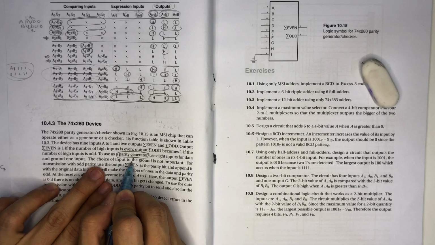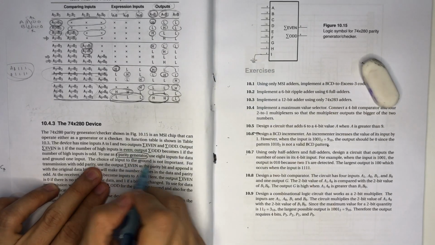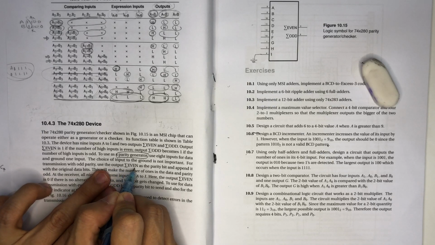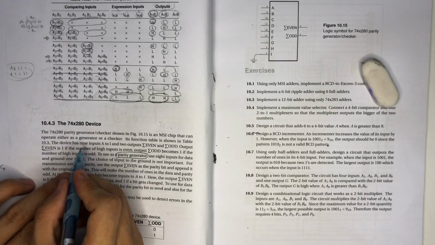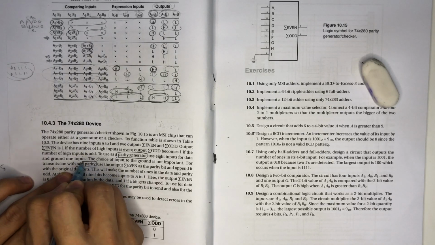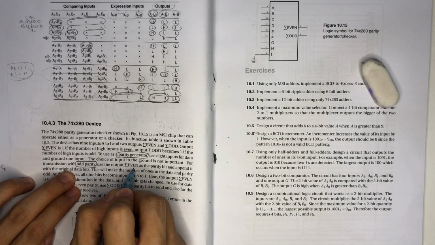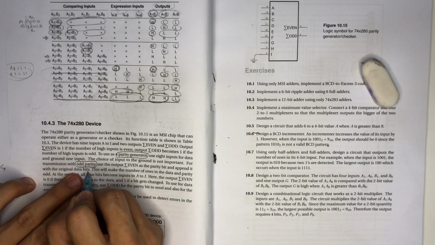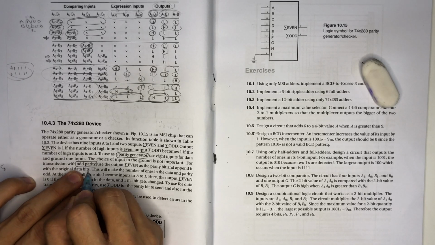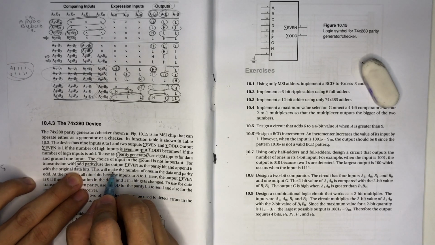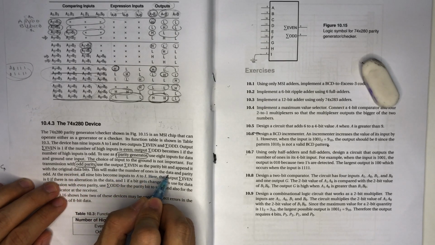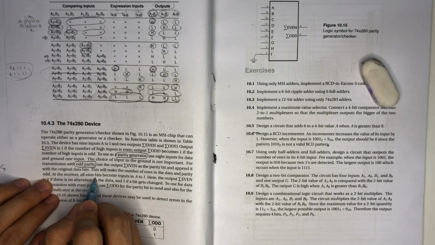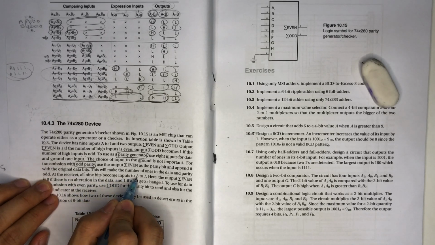The choice of input to ground is not important, just like what I said. For transmission with odd parity, we use the output even as the parity bit and append it with the original data bits. This will make the number of 1s in data and parity become odd. At the receiver, all 9 bits become inputs to A to I.